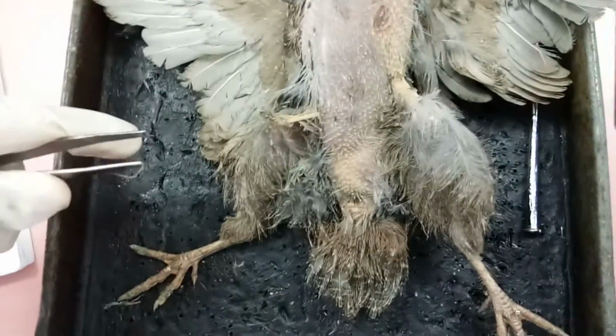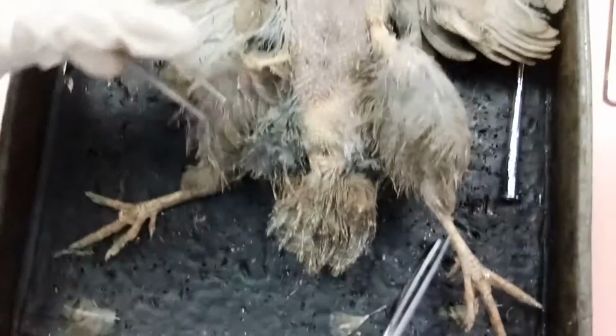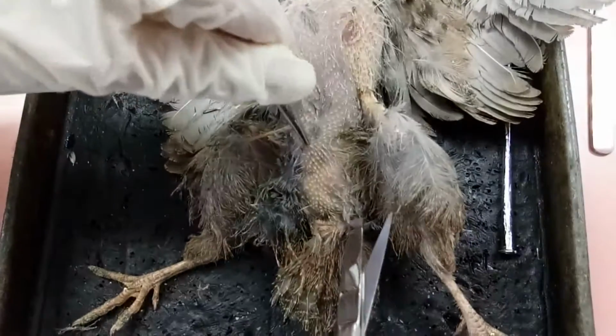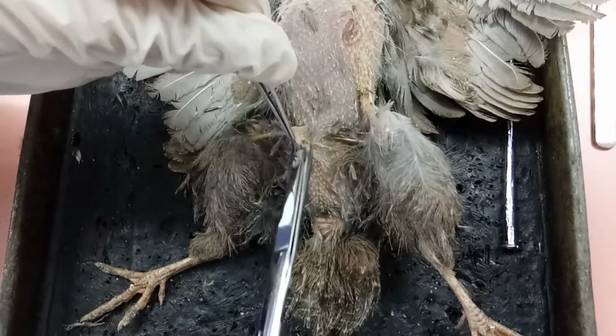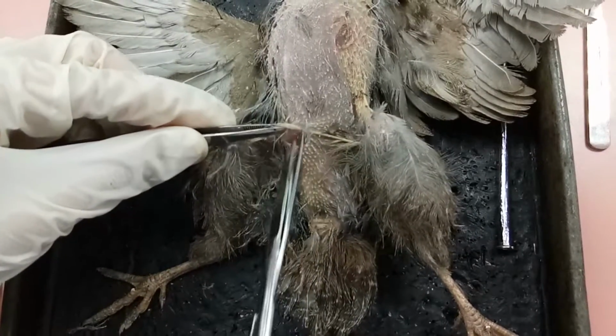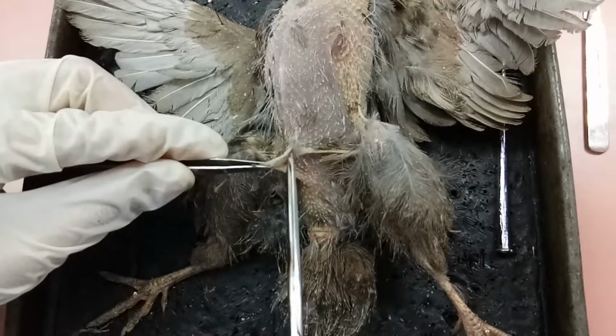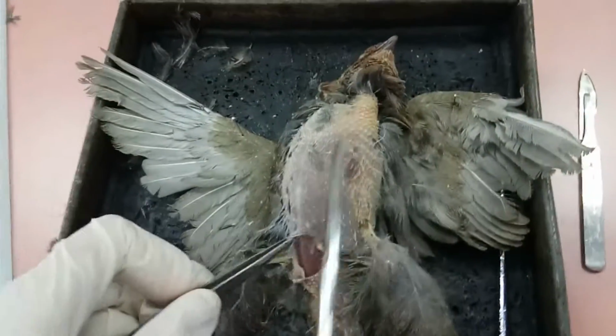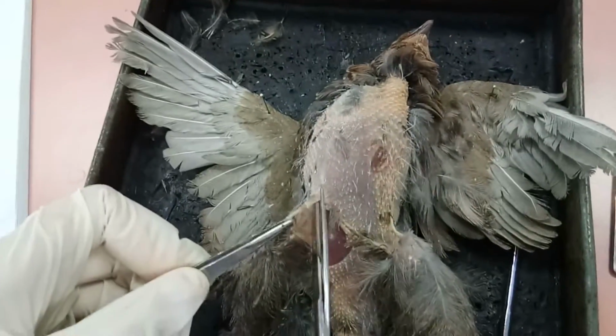First we make a small incision here. Then we cut all through upward to remove the skin.